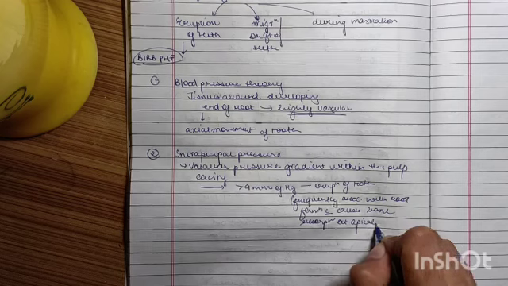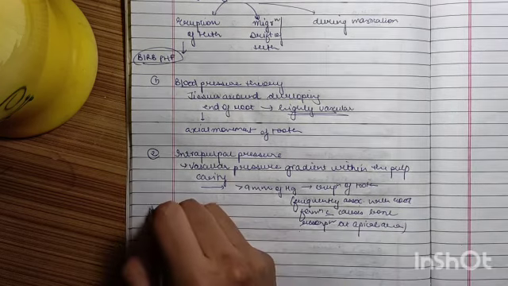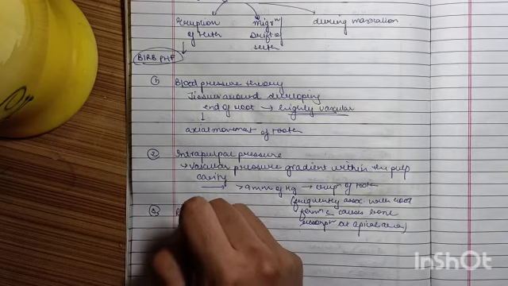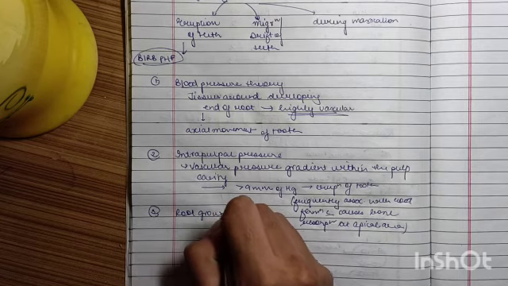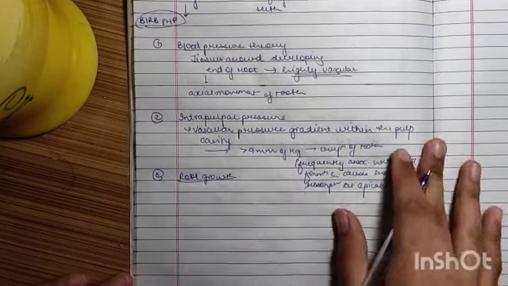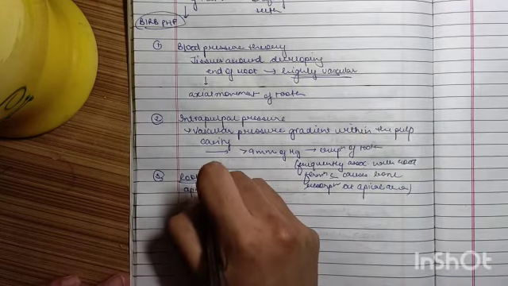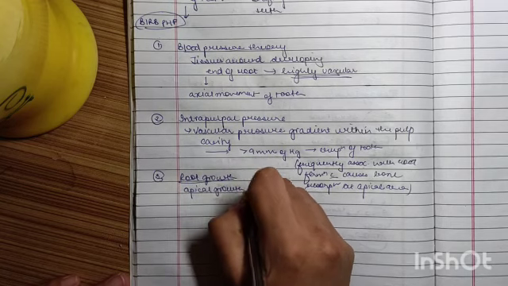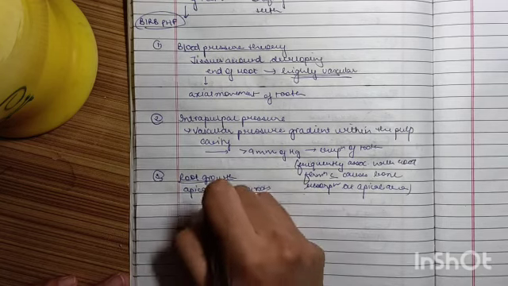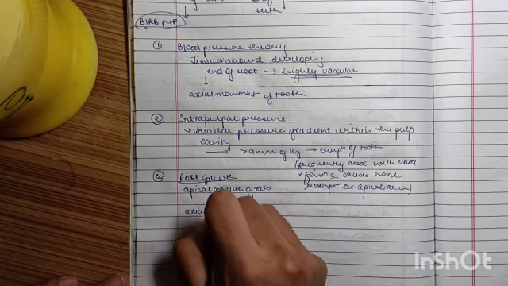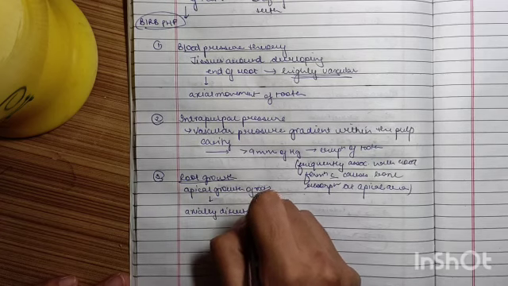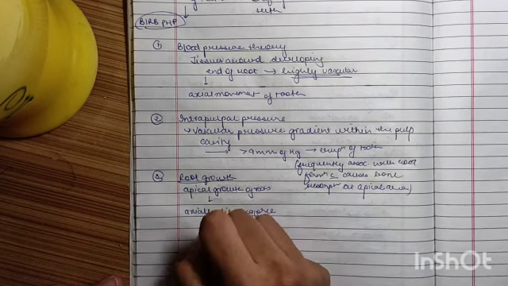Now coming on to the third one, which is R. R stands for root growth. This is very understandable. They propose that with the apical growth of the roots, there is an axially directed force which causes eruption of the tooth.